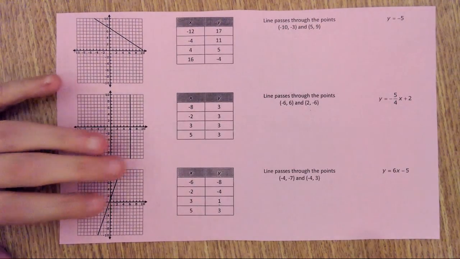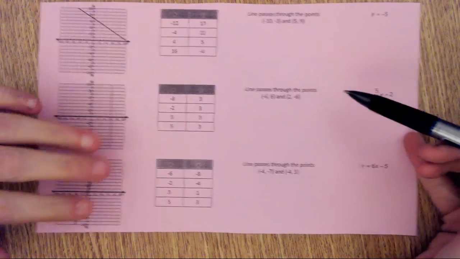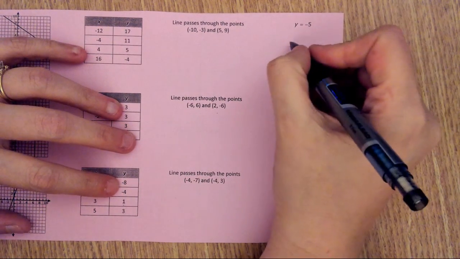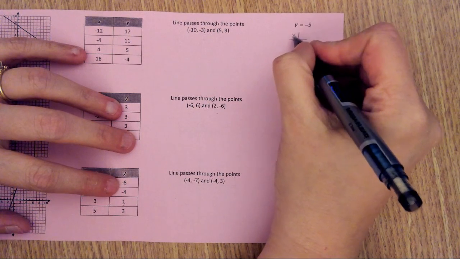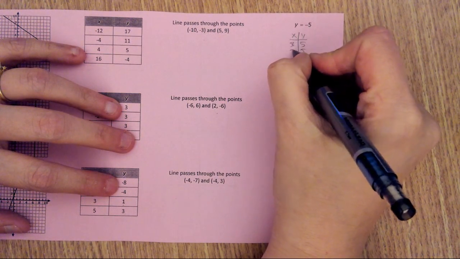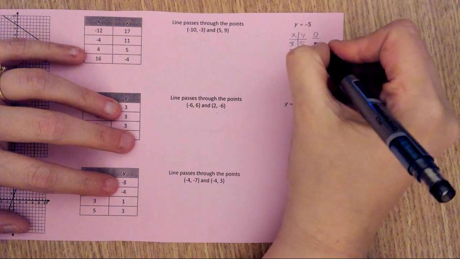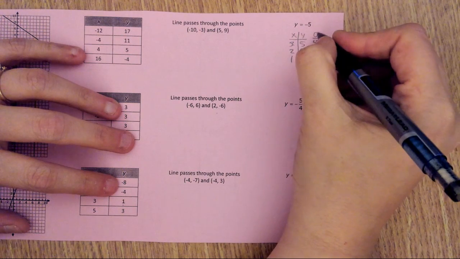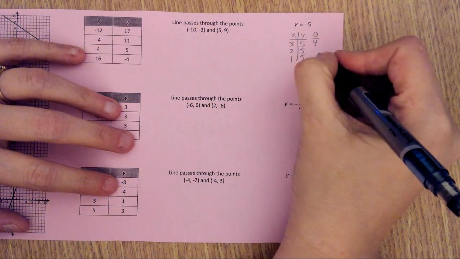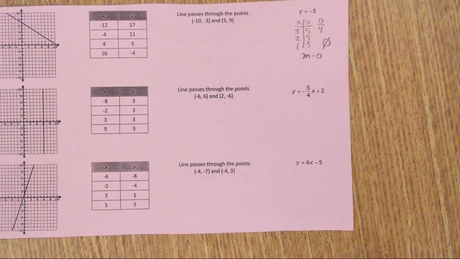So let's go on through. We're going to look at the easy ones first. Actually, let's look at the equations first, okay? When I see y equals 5, I'm imagining I have a table with all of my y's the same. It doesn't matter what my x's are. That means I have no rise, but I have run. That means my slope is 0. This is one I just kind of have to look at to see.